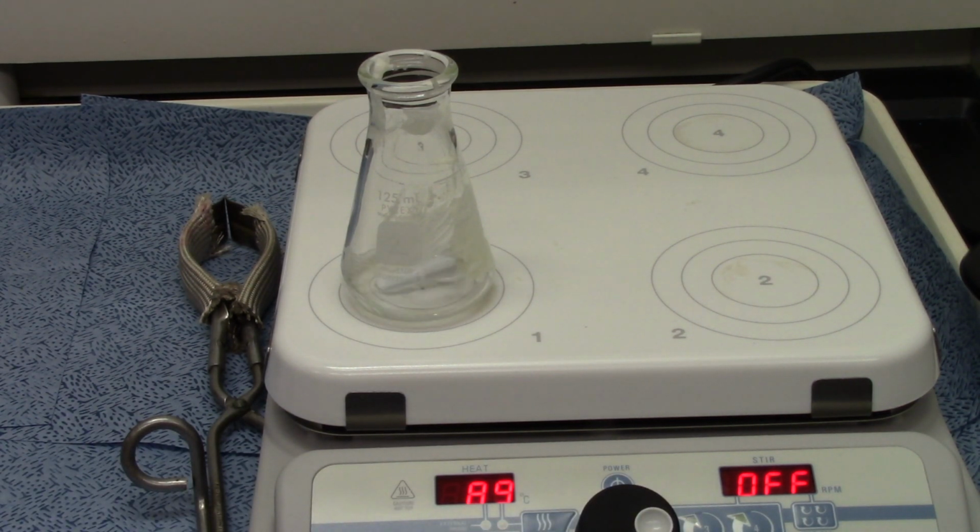Let me double check my volumes, make sure I added enough. Oh, we're supposed to add 10 mils, guys. I'm sorry. Let me add a little bit more of each one. Supposed to add 10, not 5. I added 5 each, so I'm just going to add some more. No big deal.